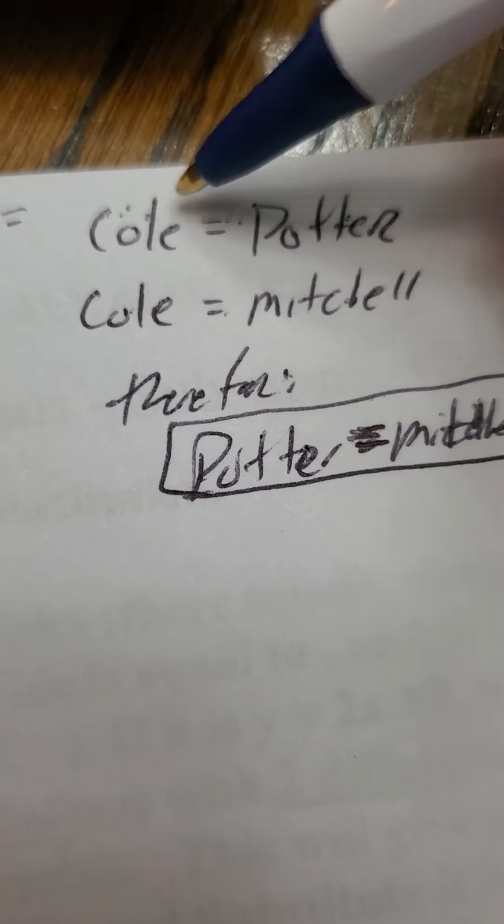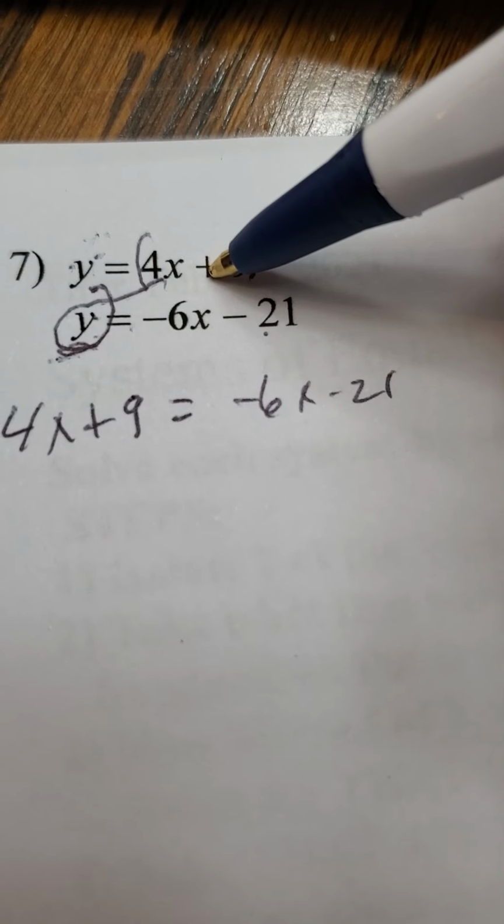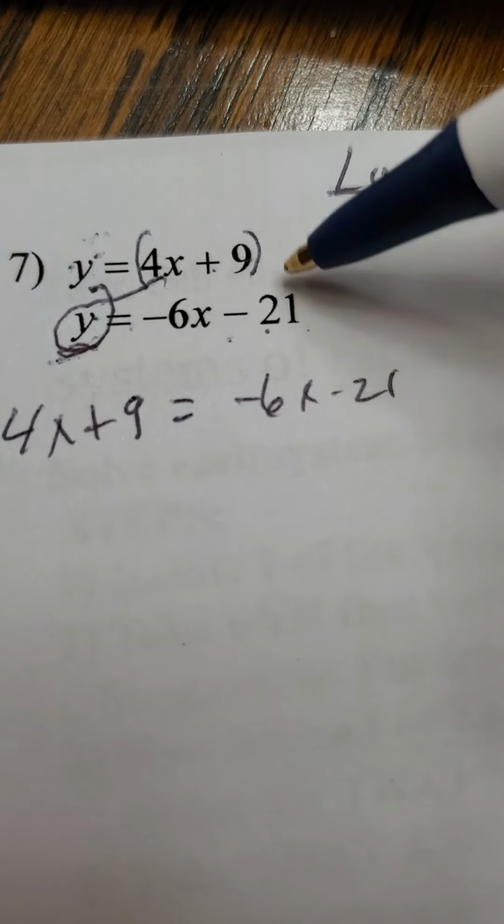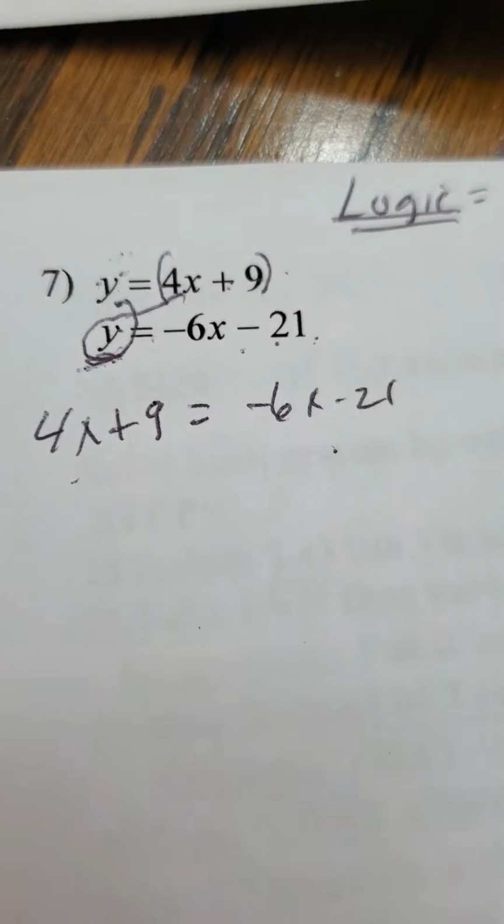Well, if Cole weighs the same as Potter and Cole weighs the same as Mitchell, therefore Potter and Mitchell weigh the same. Okay? Well, same logic here. If y equals this and y equals this, then these two things should equal each other. So you just set them equal to each other. It's the same as substituting over there.